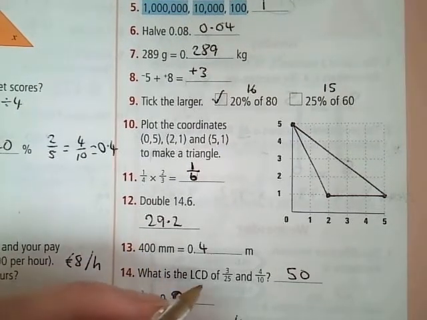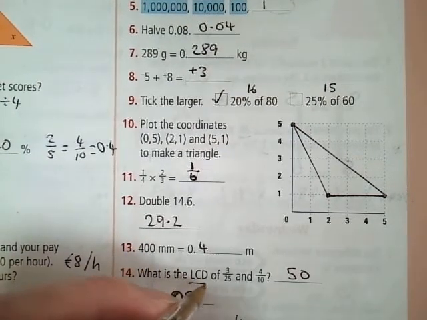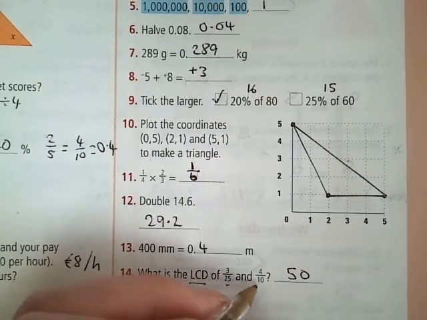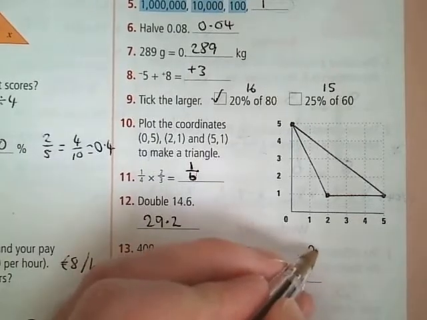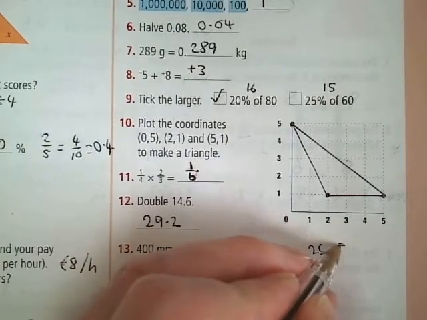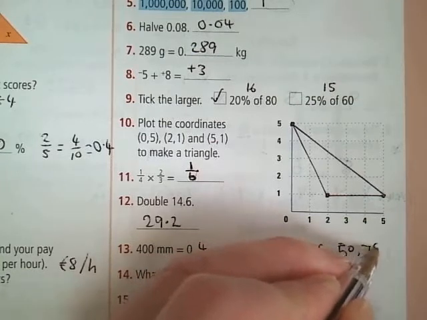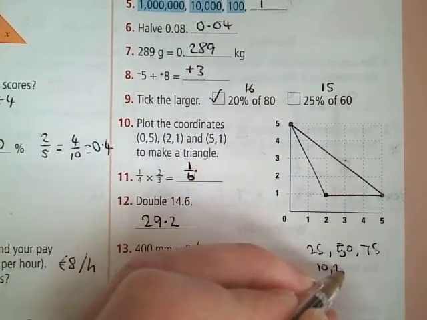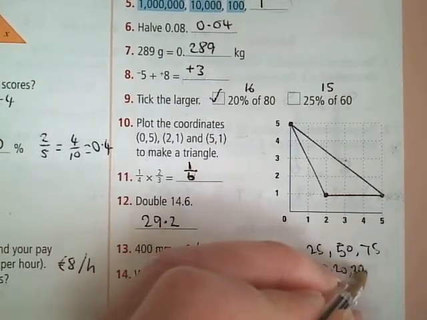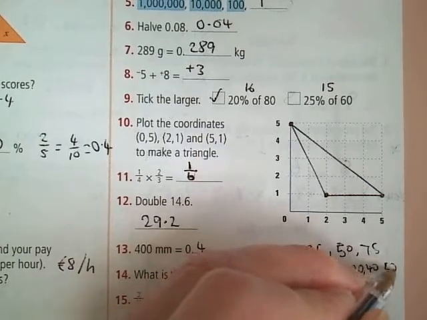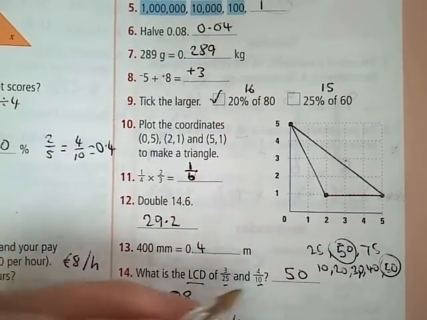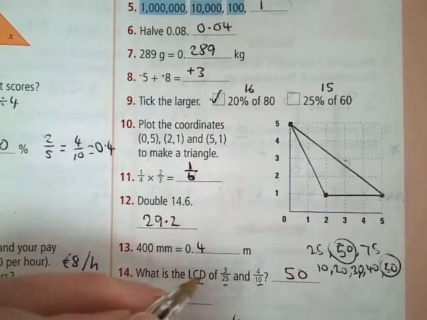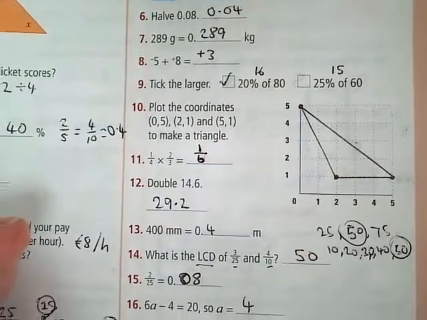Question 14. What's the LCD? That's the lowest common denominator of 3/25 and 4/10. So what you're looking at is the multiples of 25 and the multiples of 10. If you do them out, 25, 50, 75. If you do 10: 10, 20, 30, 40, 50. The first one in both lists, the lowest common multiple, or lowest common denominator in this case, but it means the same thing, is 50.